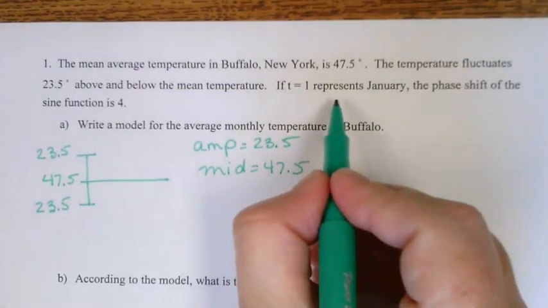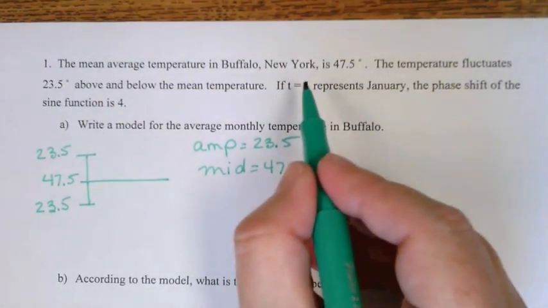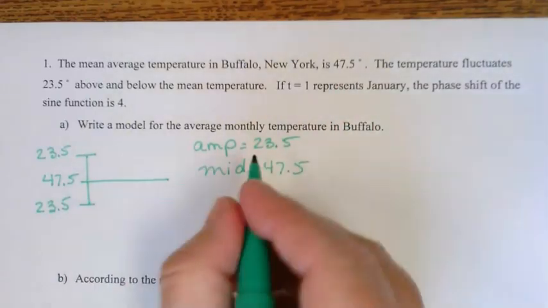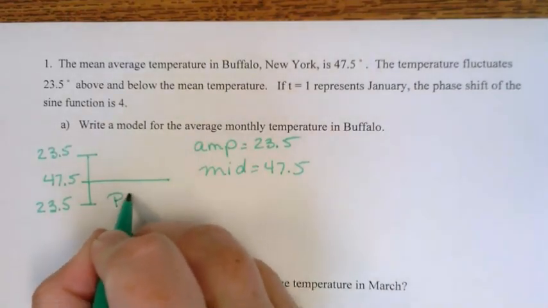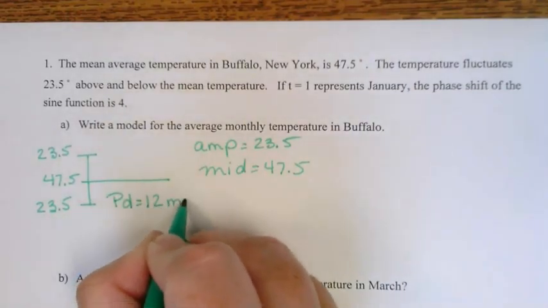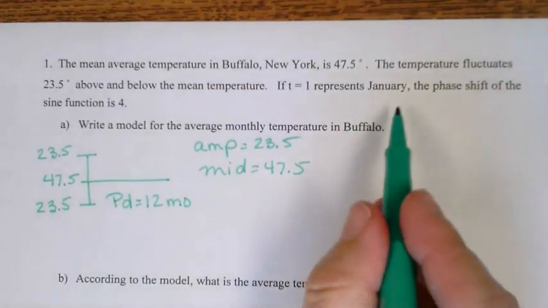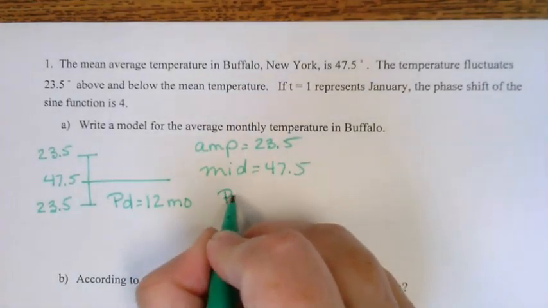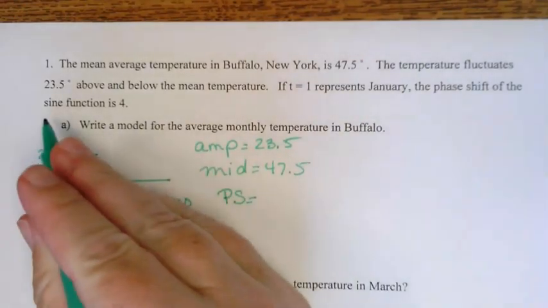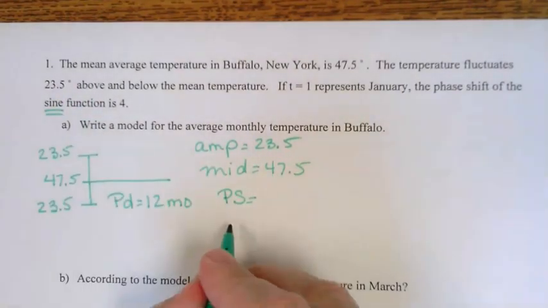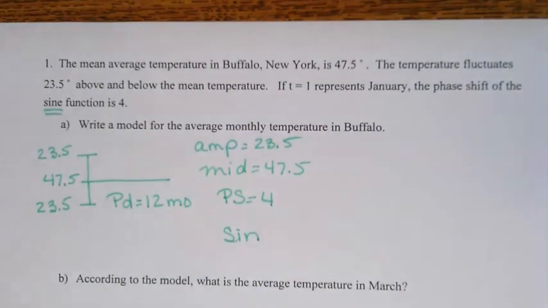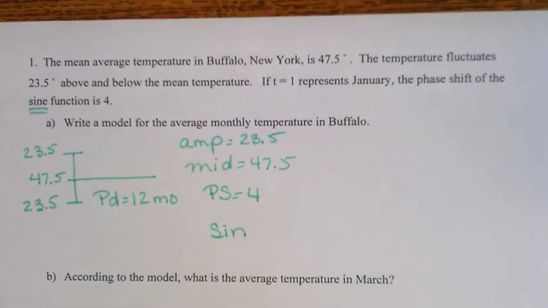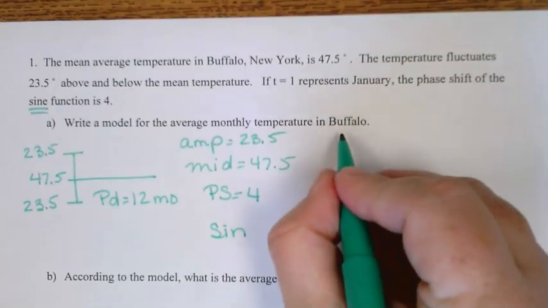If t equals 1 represents January. So when we talk about weather, we're going to talk about how it's measured. The period is going to be measured by months, so 12 months, 1 year. Okay, the phase shift, it tells us right here where sine is 4. Okay, so before we start writing anything, we have to do some calculating.